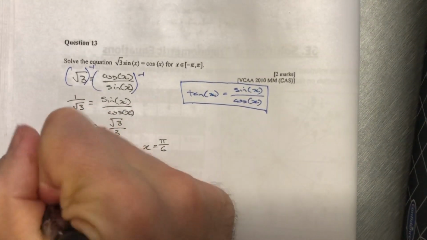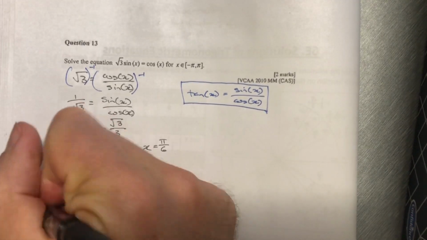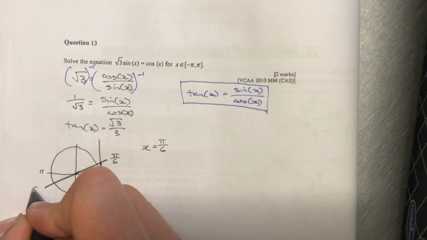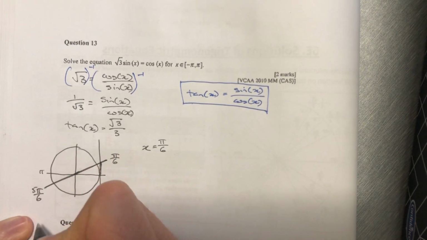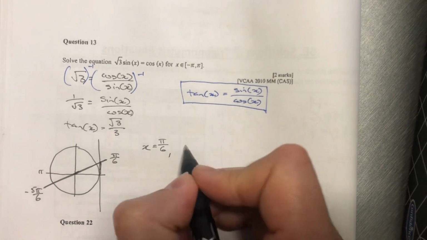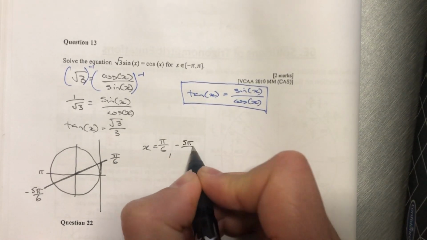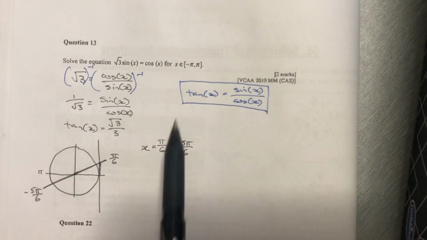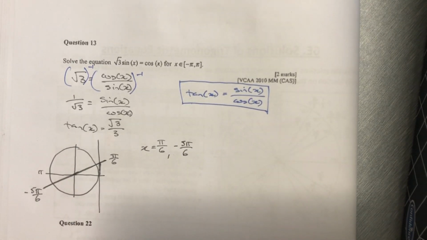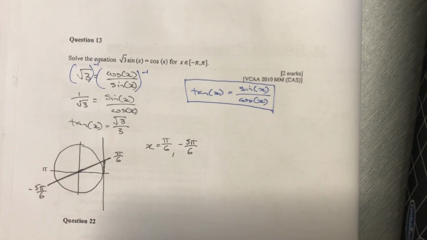If we're going around backwards, that's going to end up being 5 pi on 6, except negative. Okay, so there's one answer, and there is our other answer as well. So the real tricky part was using this rule to make it into a tan. All right, let's move on to the next one.